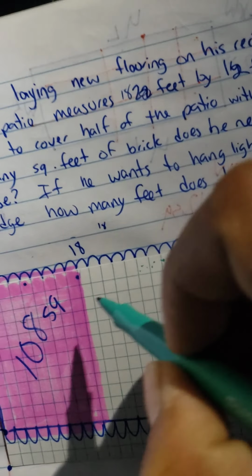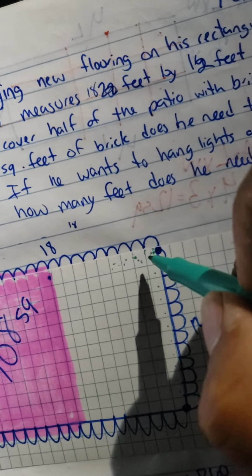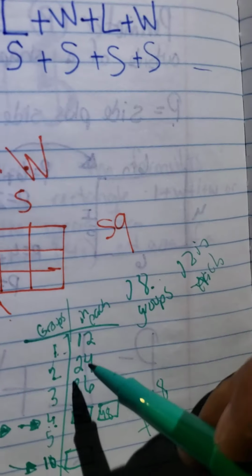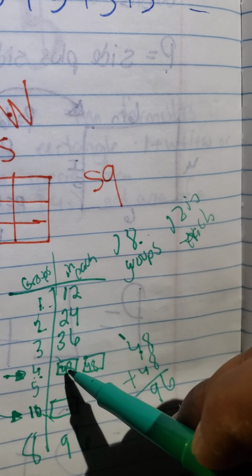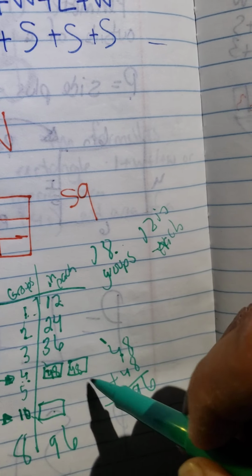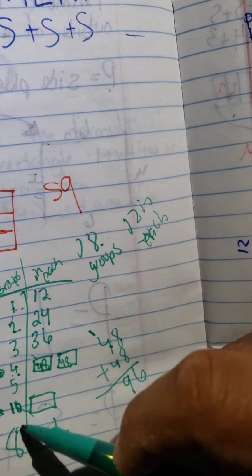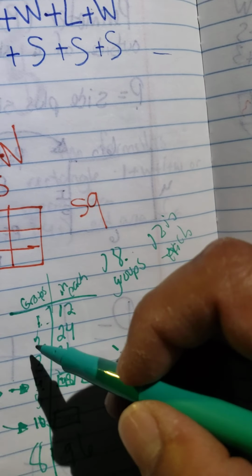And all those 10 rows, each row has 12 seats. Remember, each row has 12 seats. 1 row, 12. 2 rows, 24. 3 rows, 36. 4 rows, 48. We needed to use that number 2 times. So that gave us the 8. 4 plus 4 is 8. Equals 96.